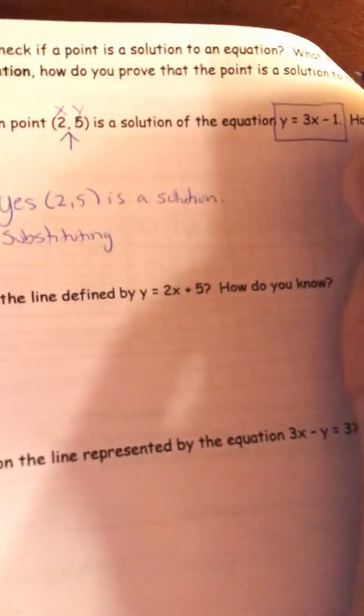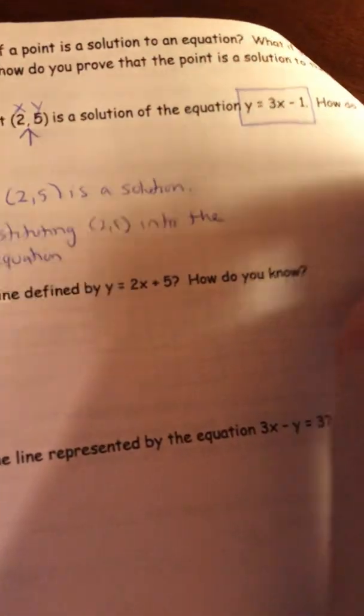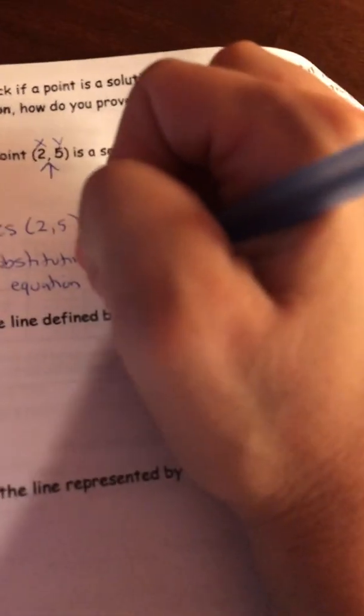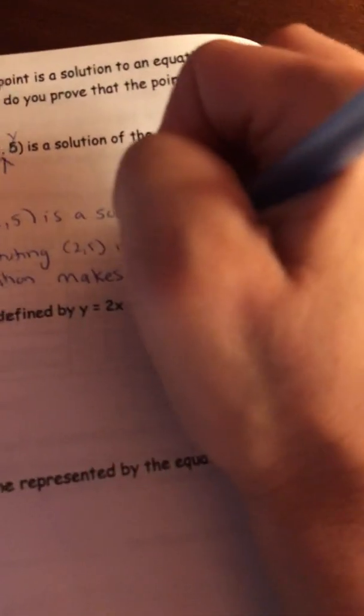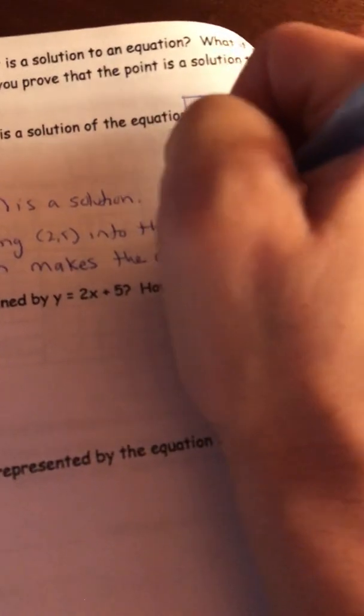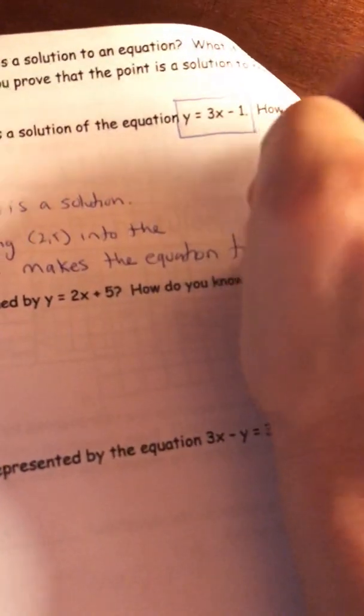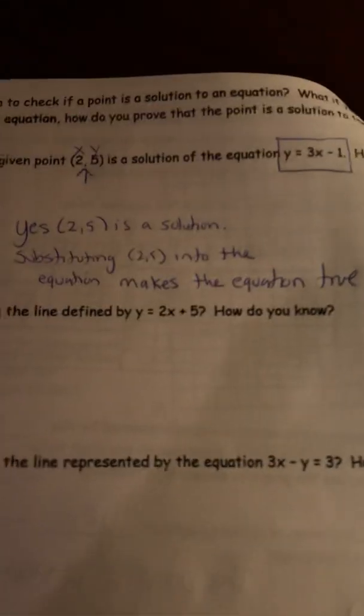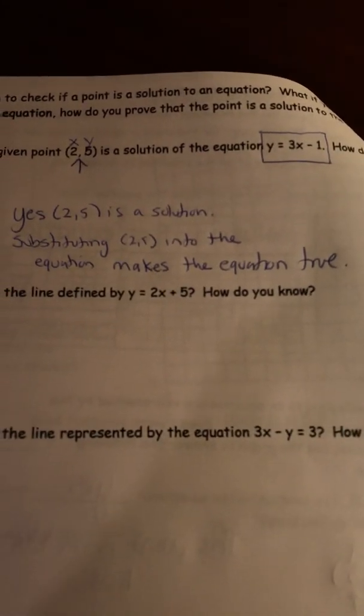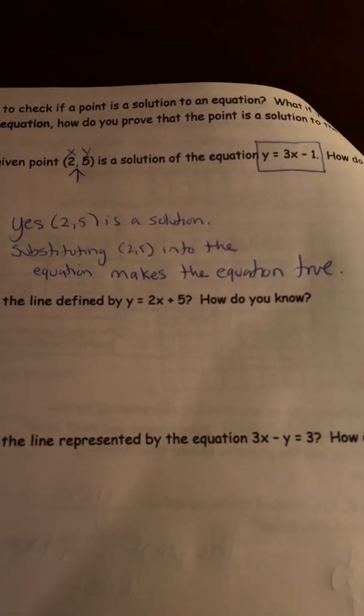Substituting. I'm just changing this for my notes a little bit. 2 comma 5 into the equation makes the equation true, or results in a true statement. But I think you would probably feel more comfortable this way. Makes the equation true. Okay, so yes, 2 comma 5 is a solution. That says substituting 2 comma 5.